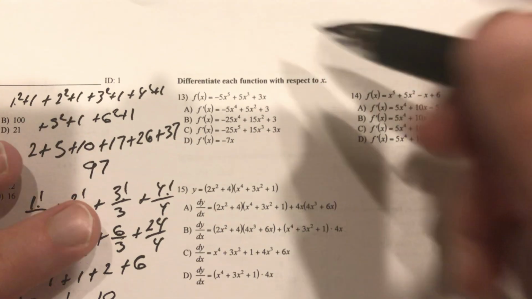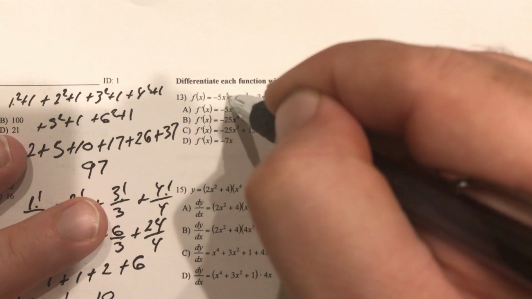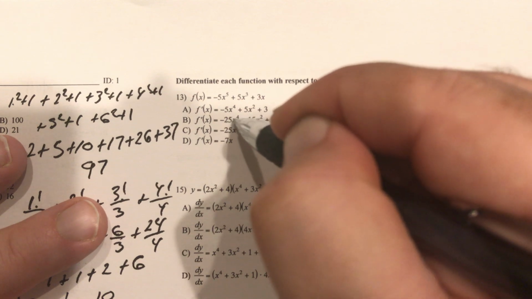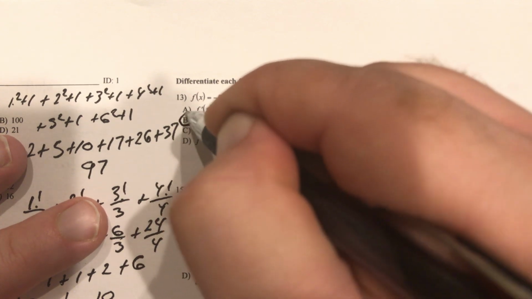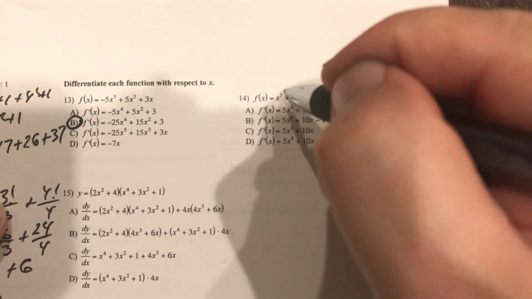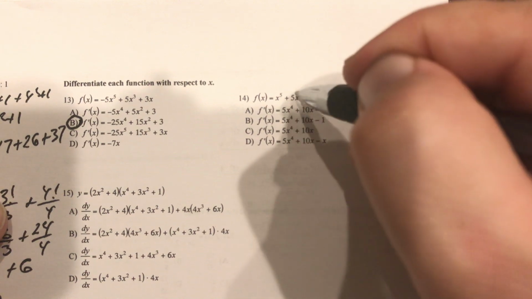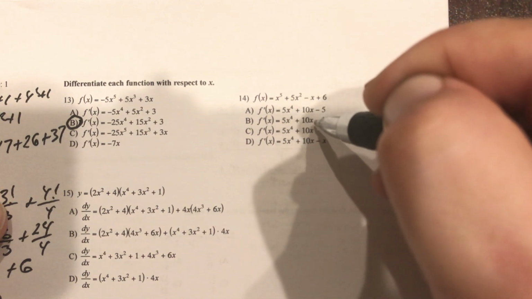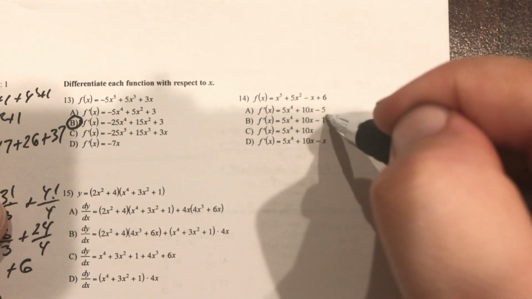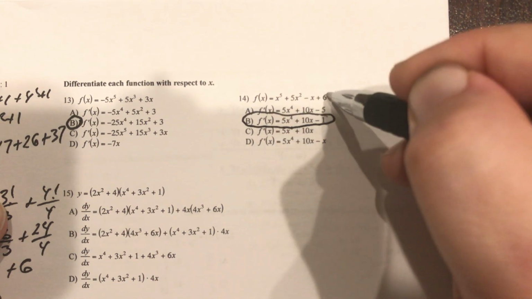13. This is just simple, take the derivative. Negative 5x^5 becomes negative 25x^4. This is the only one that's negative 25x^4, so it has to be B. This is the power rule. x^5 becomes 5x^4. Good. 5x squared is 10x. Good. Minus x becomes minus 1. So x becomes 1, 6 goes away.